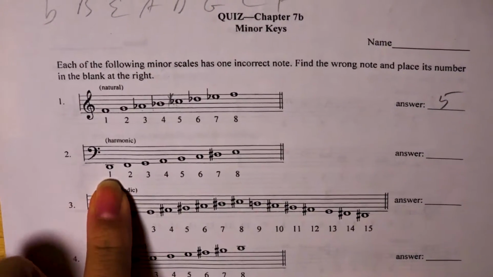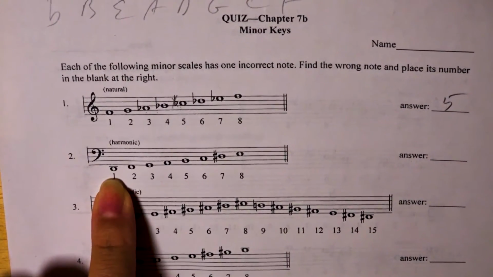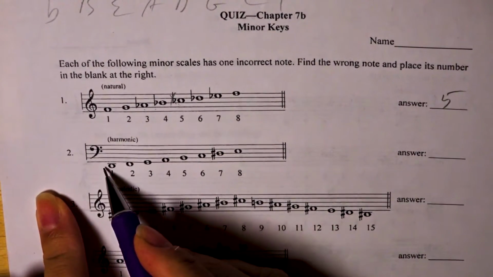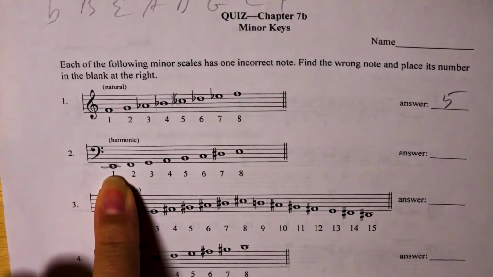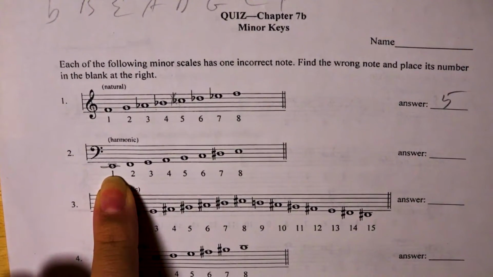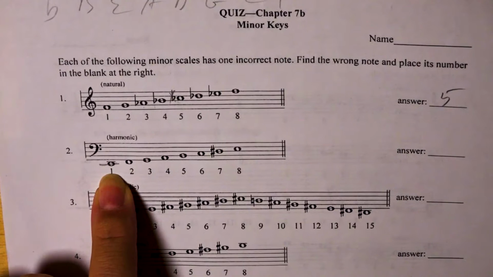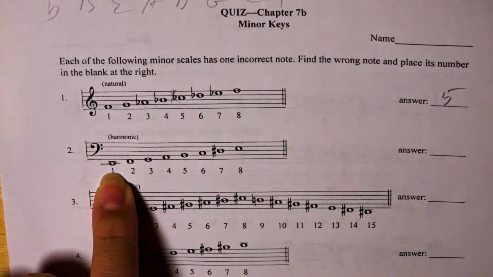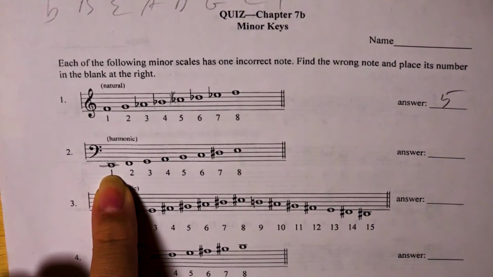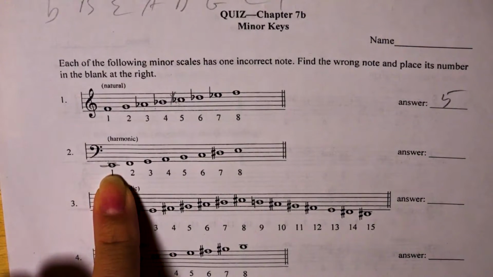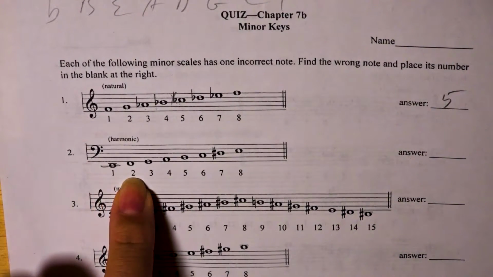Okay, this one, I always forget this every single semester. Somehow they messed it up. It's supposed to be on the E. So this is supposed to be E harmonic minor. All right, so E harmonic minor. Go up 3 half steps. It goes up to G. G has 1 sharp. All right, the F sharp is supposed to be the F sharp.